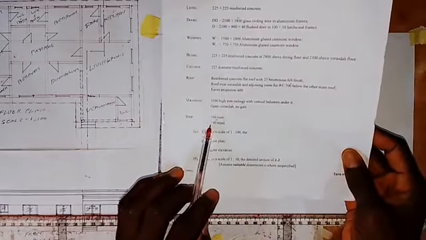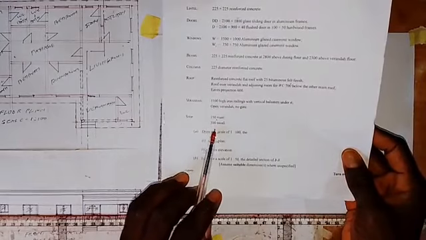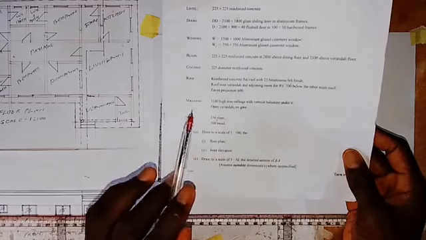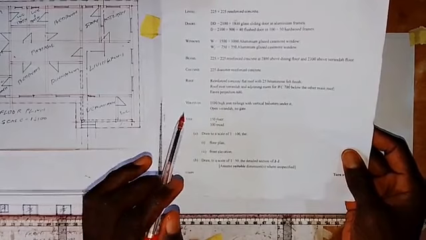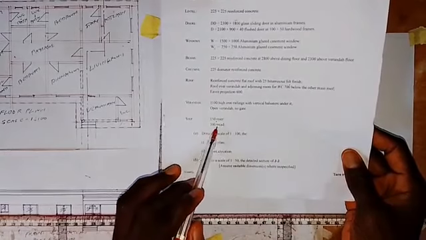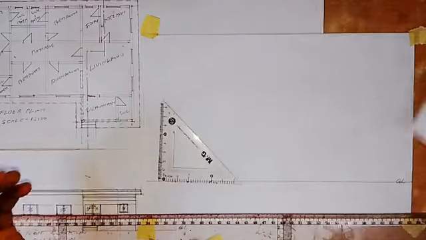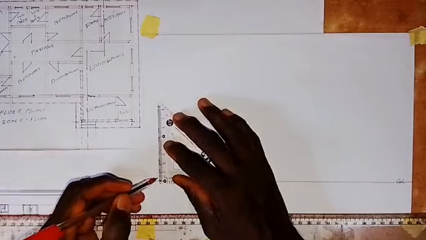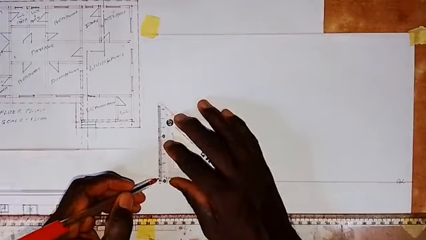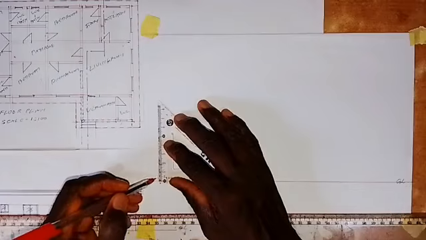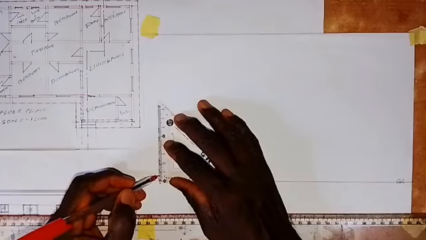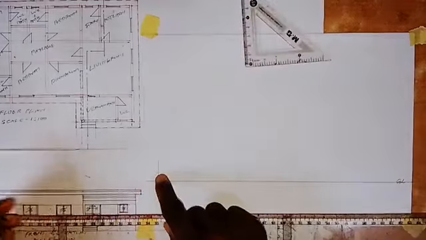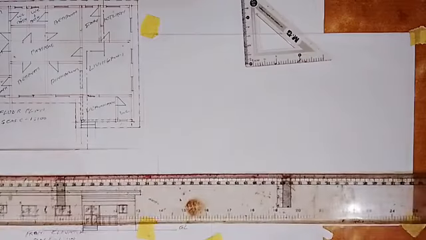The riser is 150 while the thread is 300. If we divide 150 by 50, it gives us 3 millimeters, and if we divide the thread by 50, it will give us 6. The riser is on the vertical, so we take 3 millimeters each: this is 1, this is 2, then this is 3. So the third one here is the floor level.